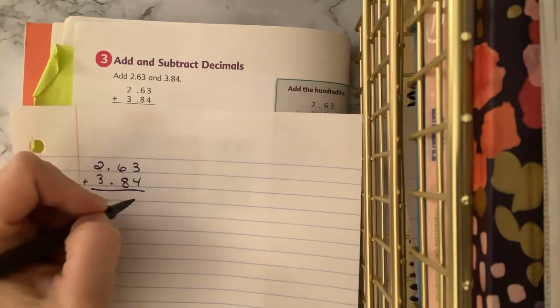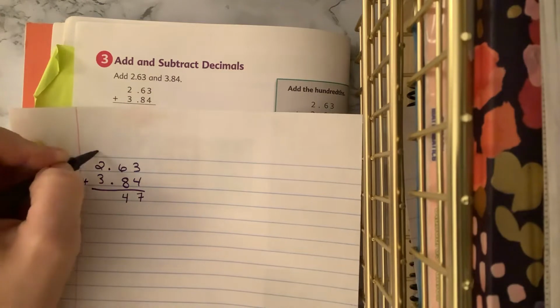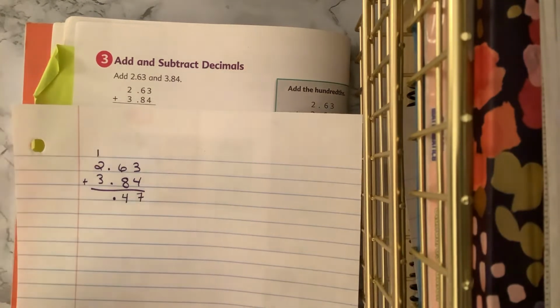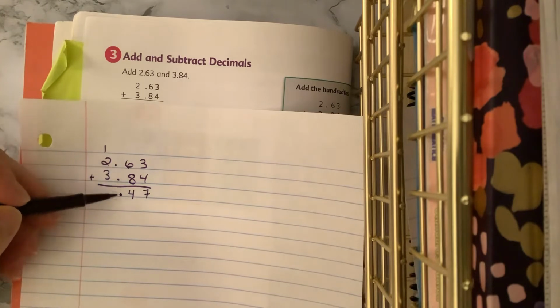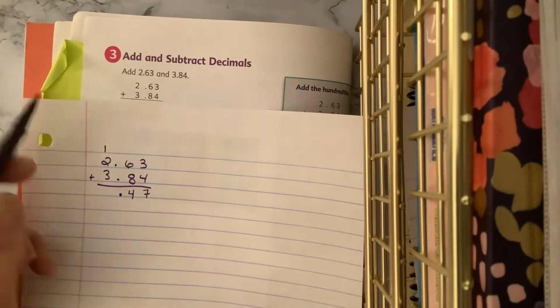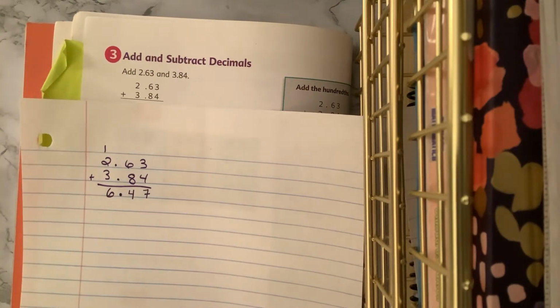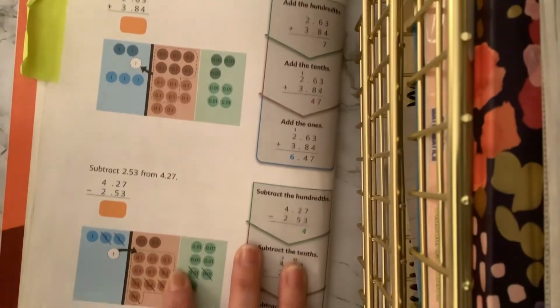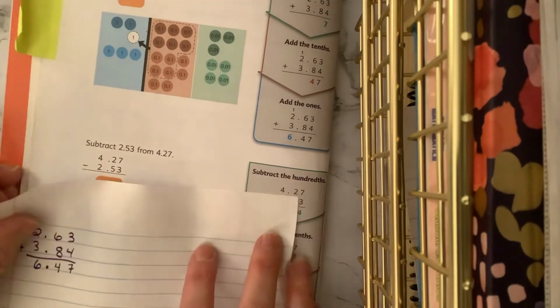So 3 plus 4 is 7. 6 plus 8 is 14. We want to make sure we put a decimal point, so you see we have it all lined up all the way down to our sum. And now we add 1 and 2 is 3, plus 3 more is 6. So our answer here is 6 and 47 hundredths. Okay, which, look at that. We did the same thing there.